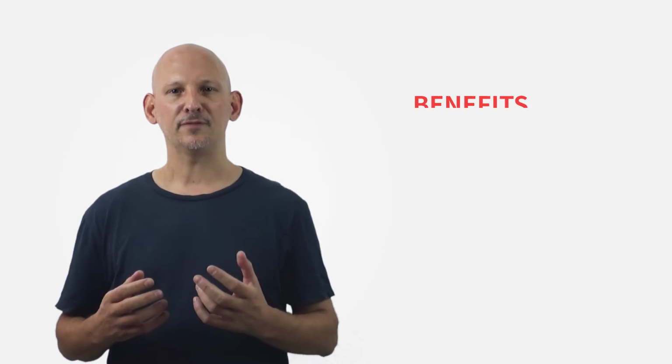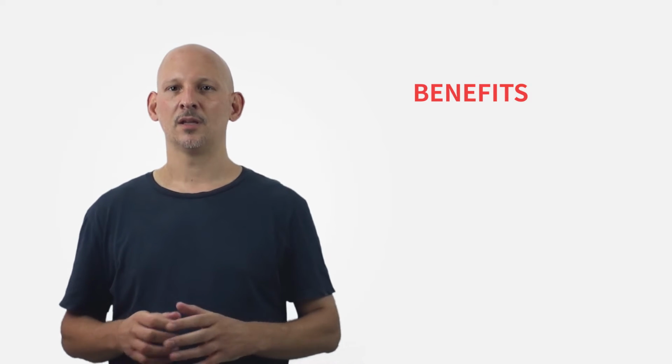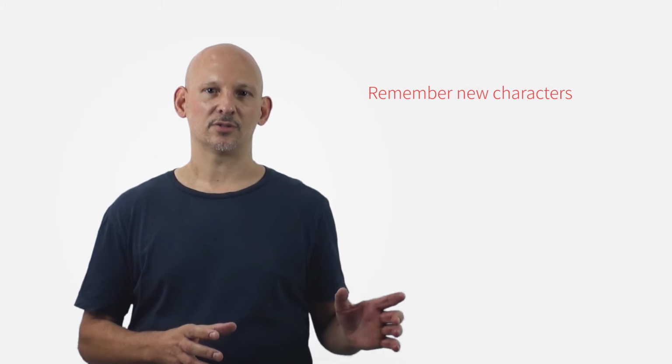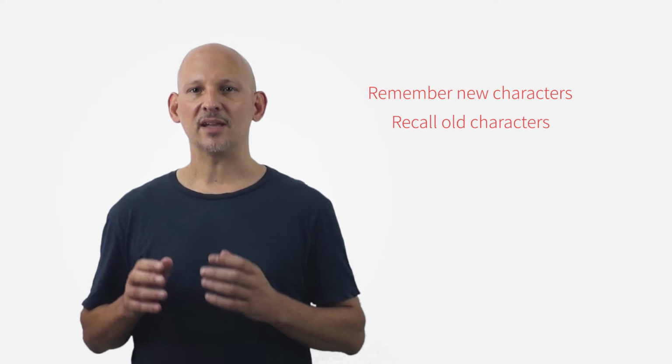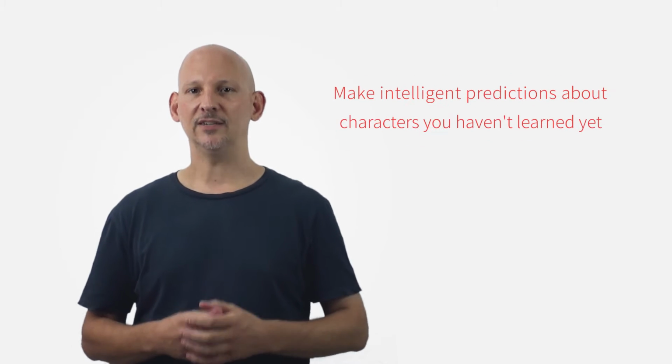Okay, up to now we focused on talking about our system and explaining how our system works. Well, today I want to change gears and talk more about the benefits you can expect to receive by using our system. Our system reveals how Chinese characters work as a system. Each character a learner learns is like a building block towards understanding that system, keeping the learning down to a manageable size. The logic behind this system is a powerful tool that can be used to remember new characters, recall old characters, and make intelligent predictions about characters you haven't even learned yet.